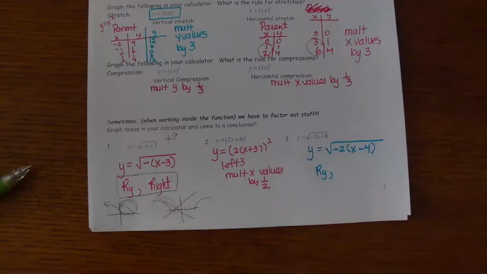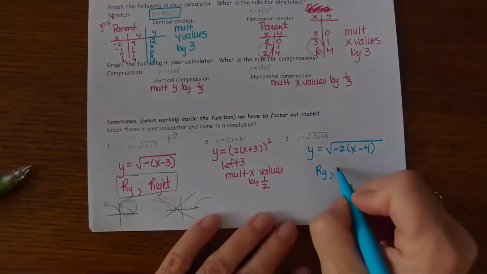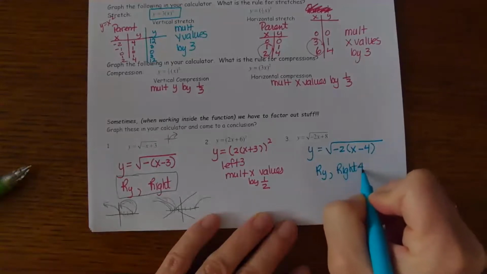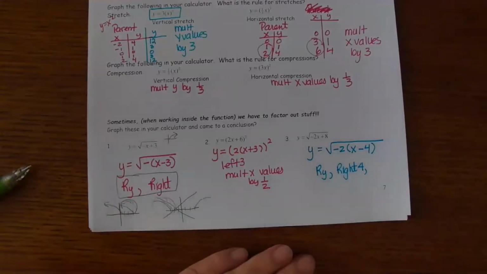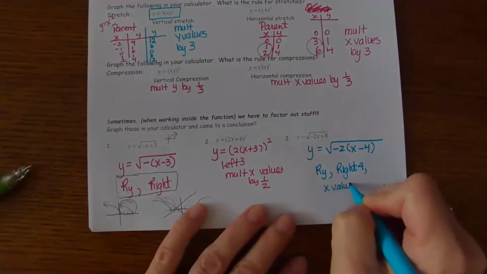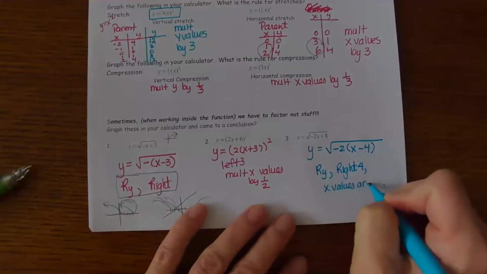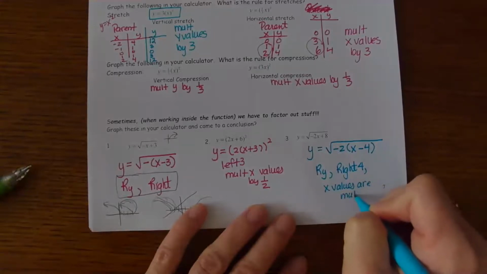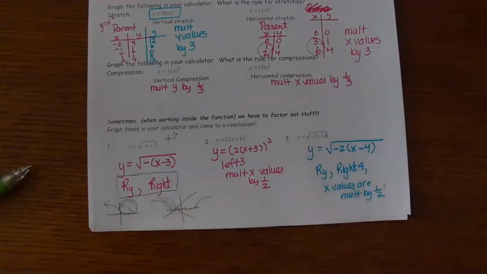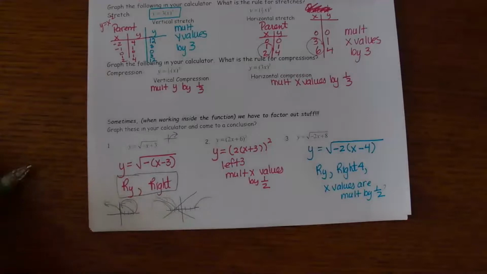Because it's a negative here, then this is going to move it right 4. And what's going to happen to my x's? X values are multiplied by what? 1/2, correct? We turn that upside down. When you compare it to the parent, your x's are only half as big. Okay, does that make sense?